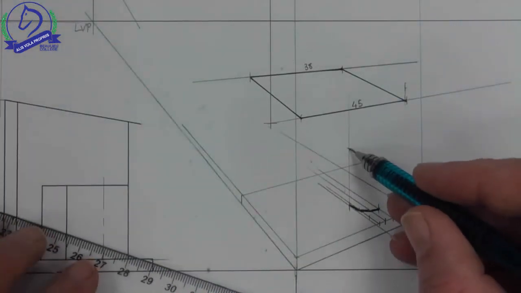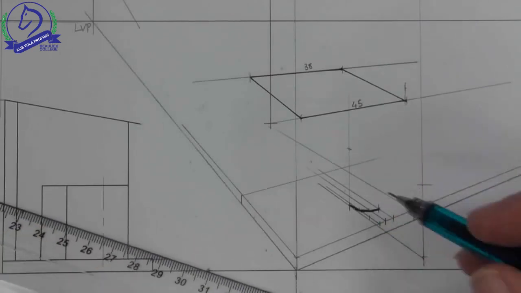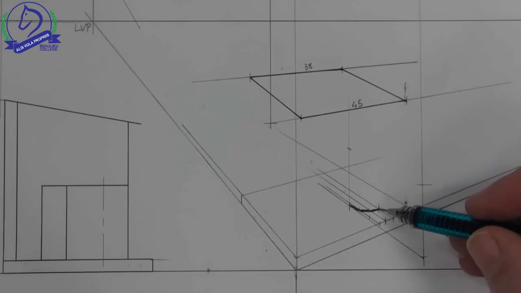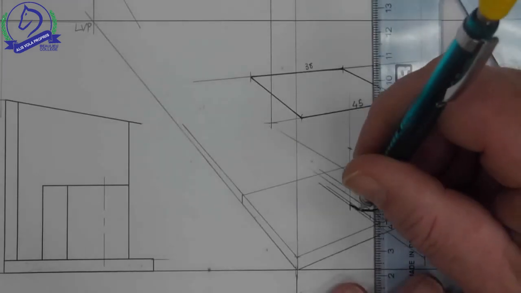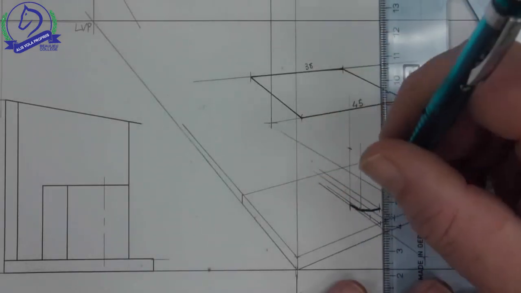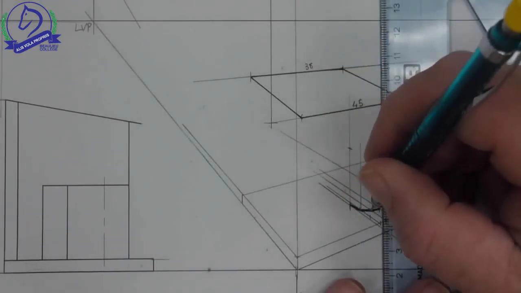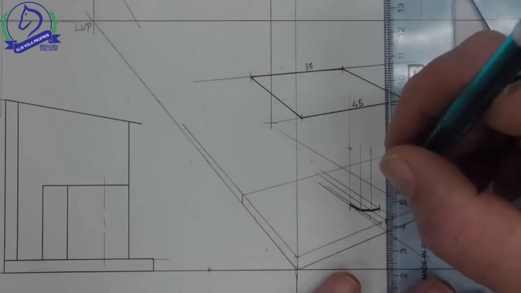That point now gives me the height of the bar. Now, instead of trying to find each of these heights again, what I'm going to do is project the lines up from their points.